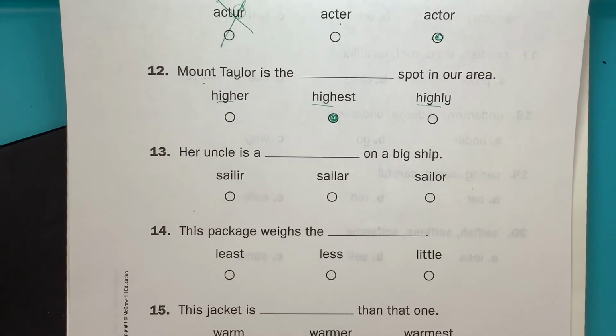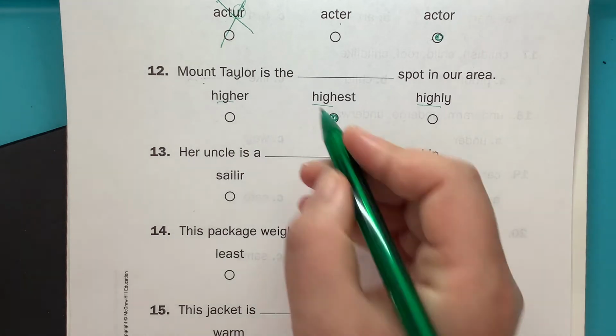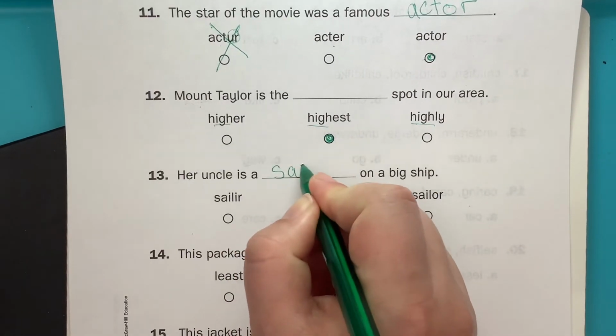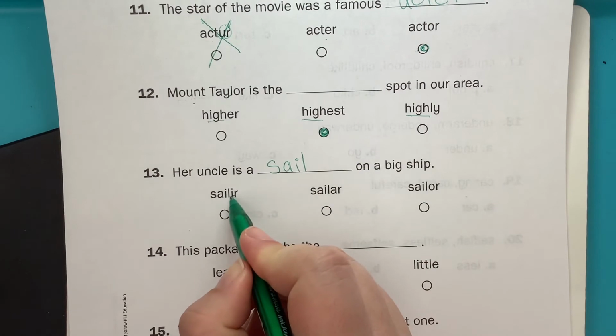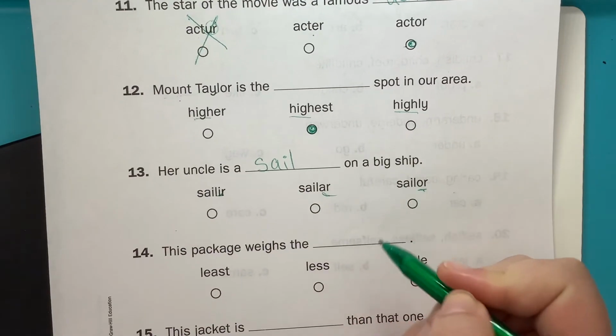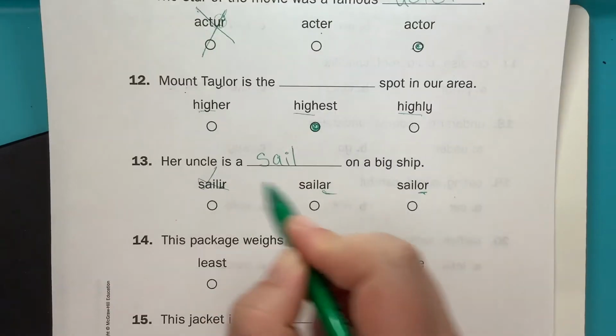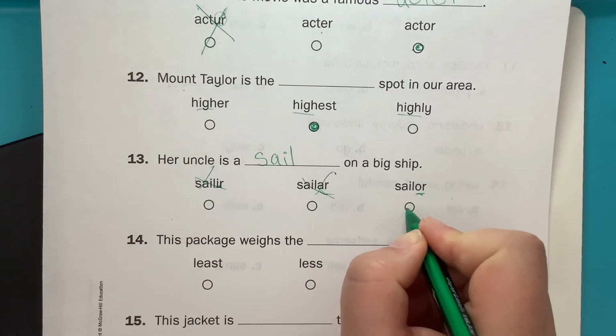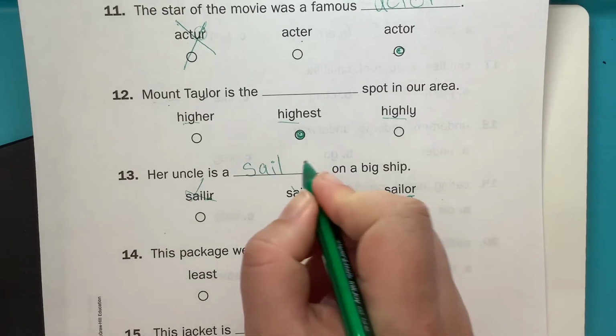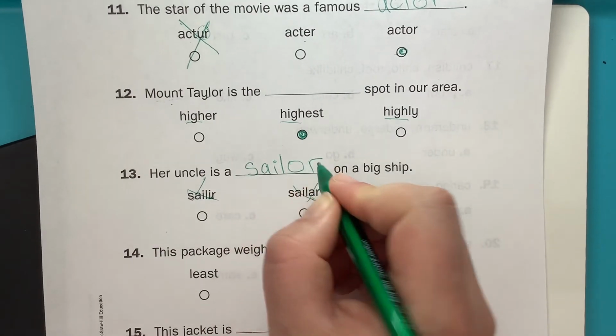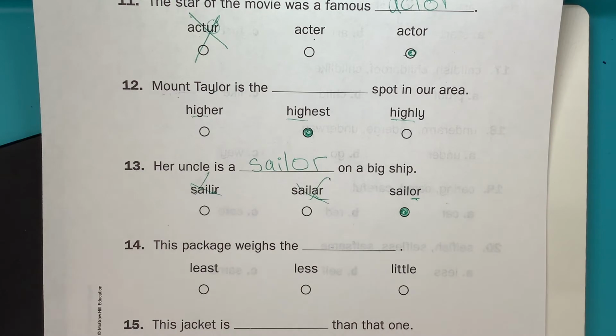Her uncle is a sailor on a big ship. So the base word is sail. And then we have it with an IR, AR, and OR. We either end it with an OR or ER, so we know that it's not IR or AR. So the only option that would make sense is OR. Sailor is a person who sails. So this is where part of our brains have to go back to say, okay, I know I say sailor, but if it's a person or thing, I only end it with an ER or an OR. Those are the two suffixes that we can choose from when we make it a person or a thing that does something.